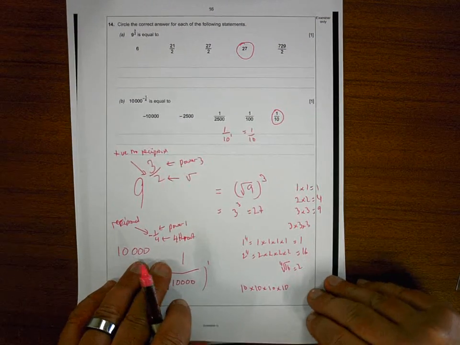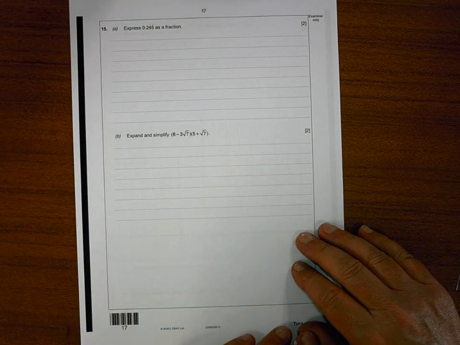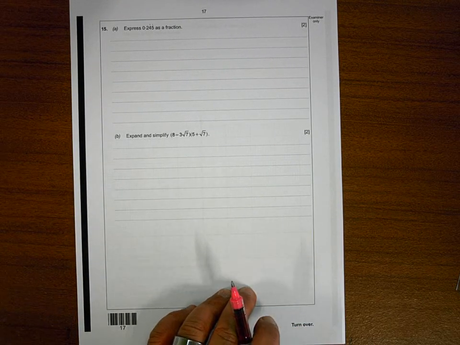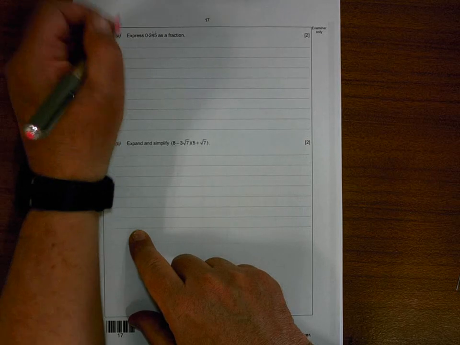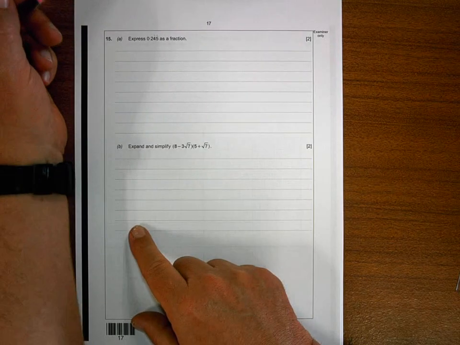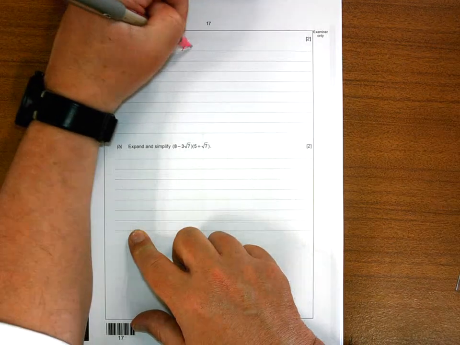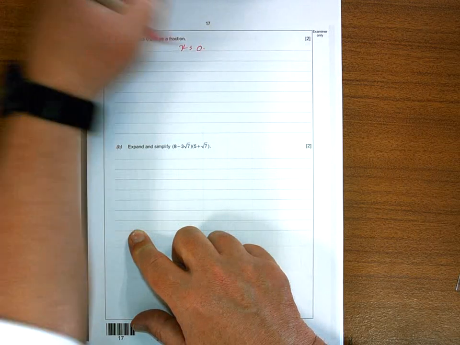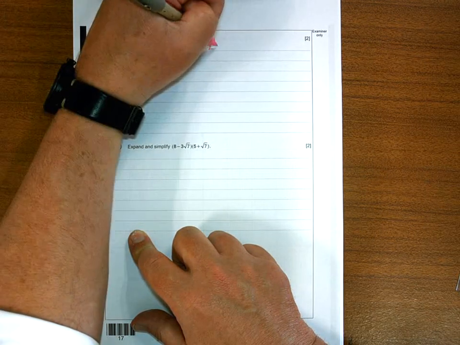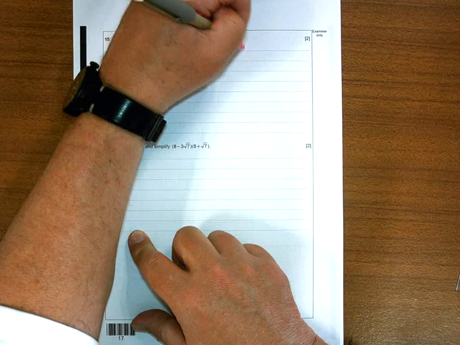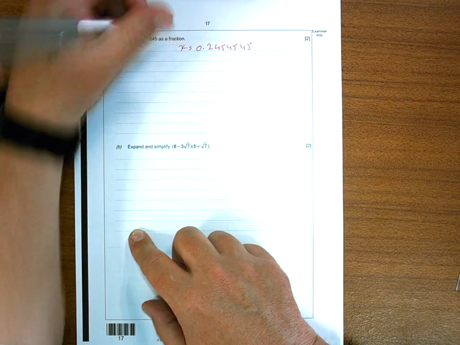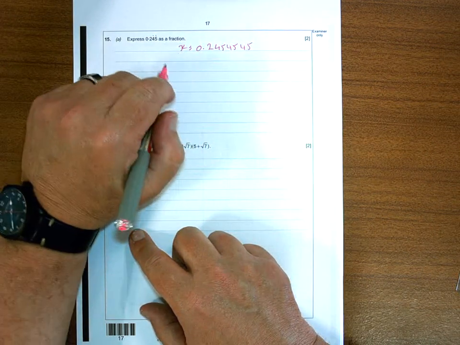And then the final question that we can do on this paper is question 15. Repeated recurring decimal. Let x equal the repeat 2.454545. We need to then multiply it by 10, 100, 1,000 to get just the repeated part.